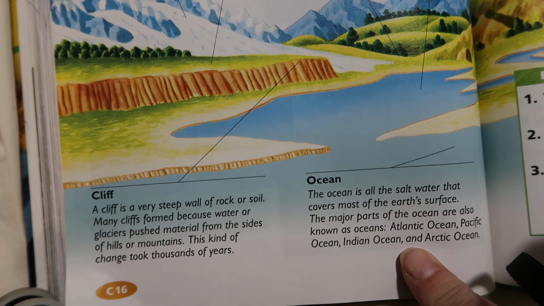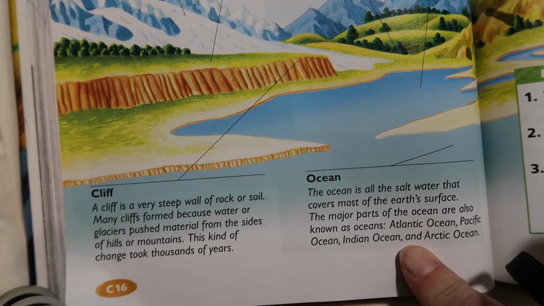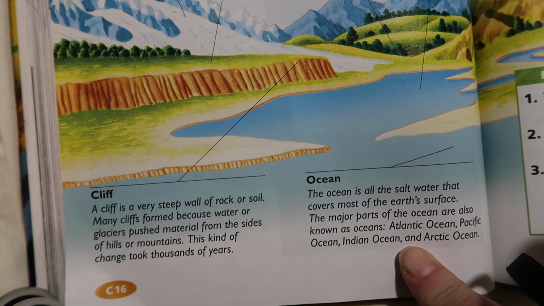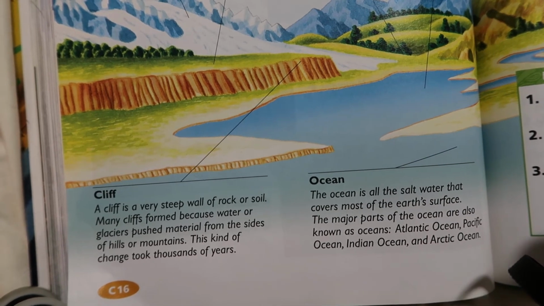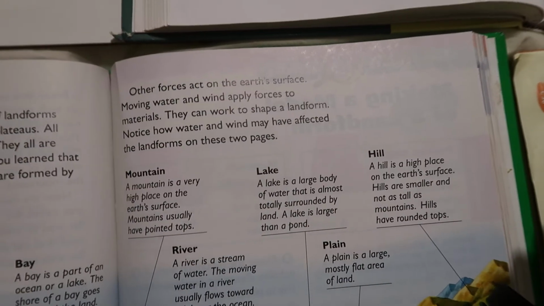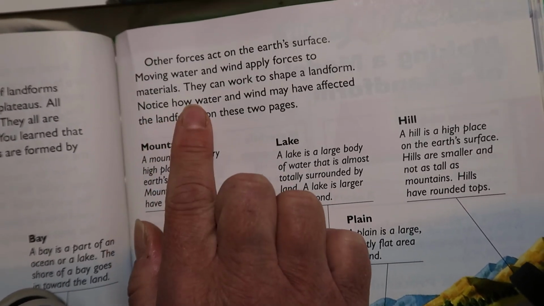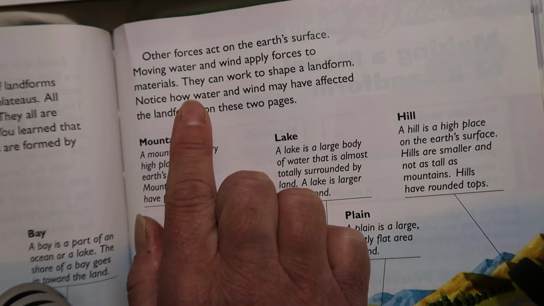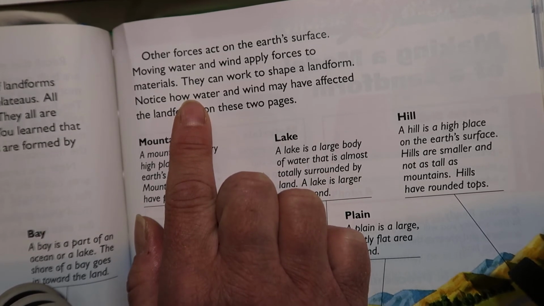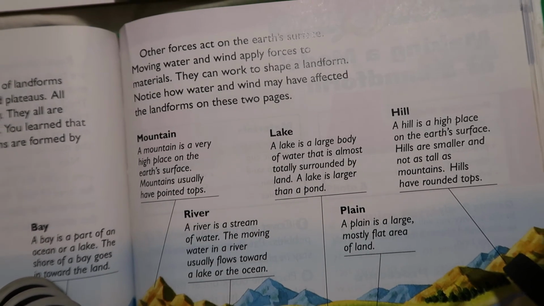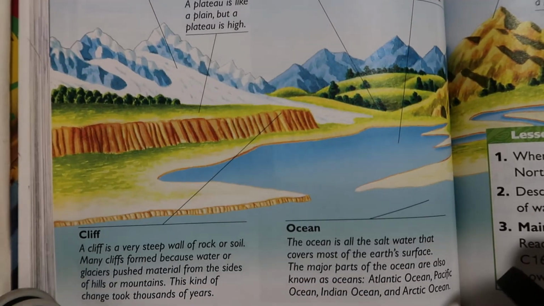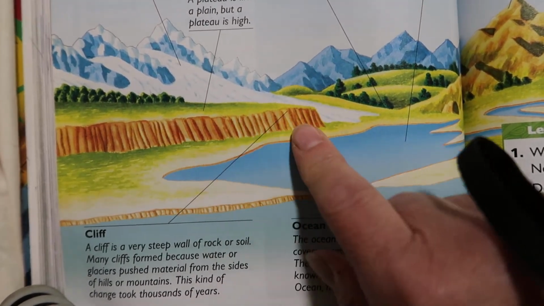The ocean is all the salt water that covers most of the Earth's surface. The major parts of the ocean are also known as oceans: Atlantic Ocean, Pacific Ocean, Indian Ocean, and Arctic Ocean. Then let's look up here. Other forces act on the Earth's surface. Moving water and wind apply forces to materials. They can work to shape a landform. Notice how water and wind may have affected the landforms on these 2 pages. So we already talked about cliffs being formed by water or glaciers.